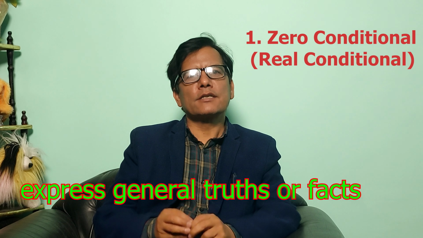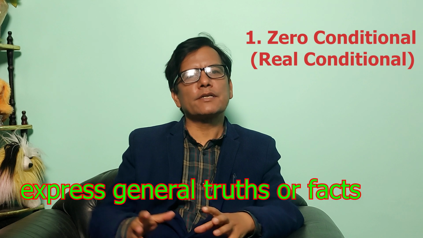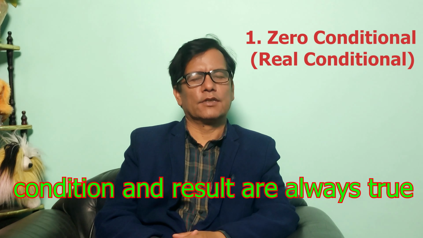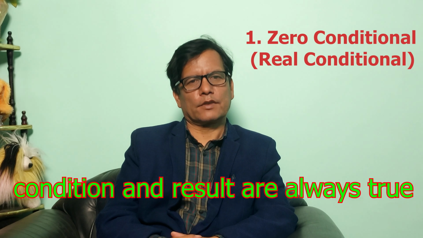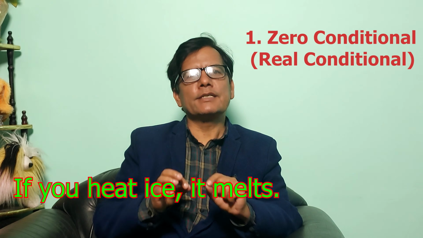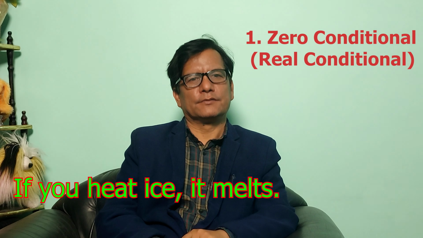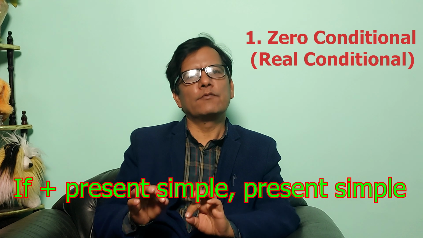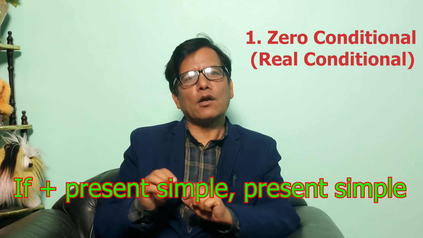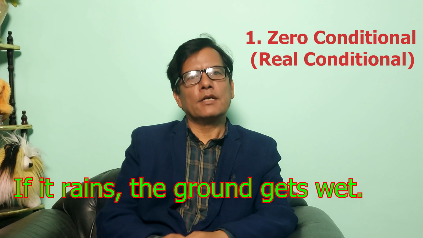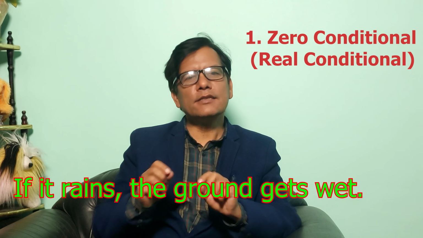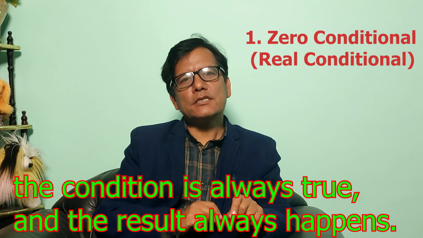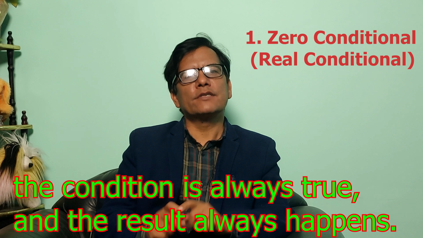This type of conditional sentence is used to express general truths or facts, where the condition and result are always true or applicable. For example, if you heat ice, it melts. The structure is if plus present simple, comma, present simple. If it rains, the ground gets wet. In these examples, the condition is always true and the result always happens.